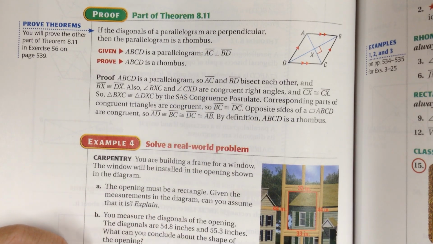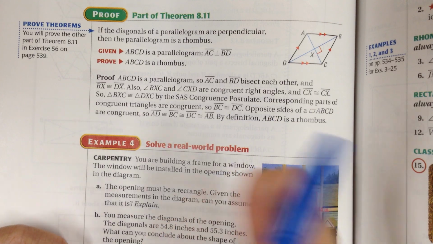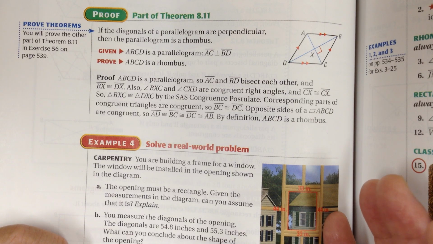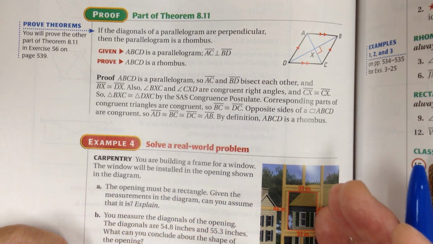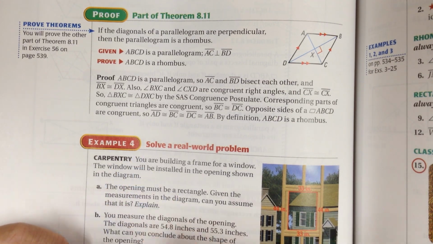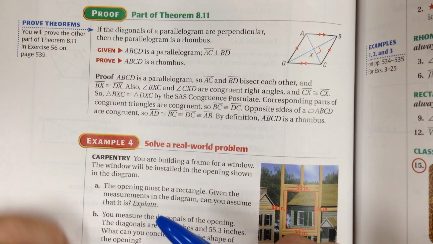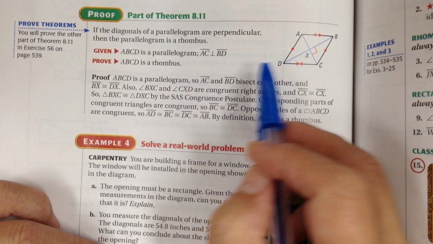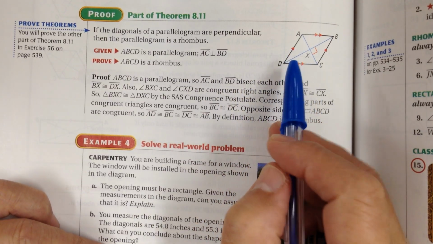A rhombus has all four sides congruent, so you have to prove all four sides are congruent. But from your experience, to prove something congruent, you use CPCTC. And in order to use CPCTC, you have to prove that triangles are congruent. So you can see you reason backward. First you prove that triangles are congruent, then you can use CPCTC.